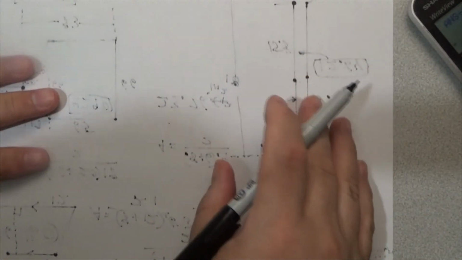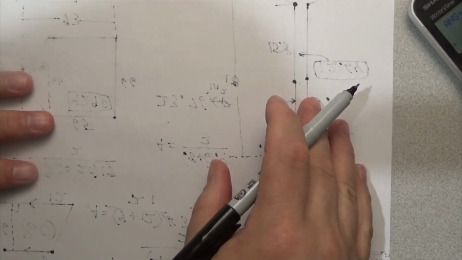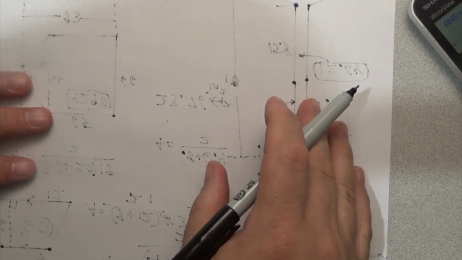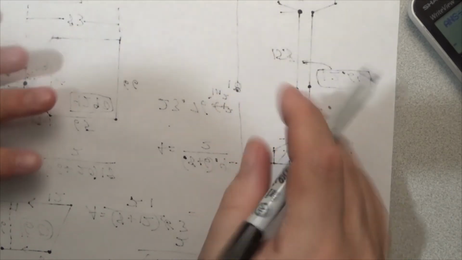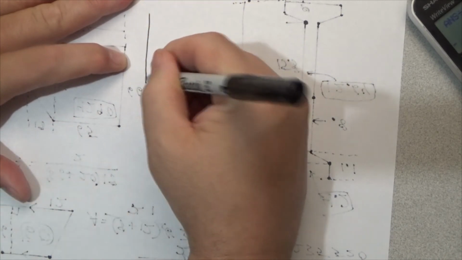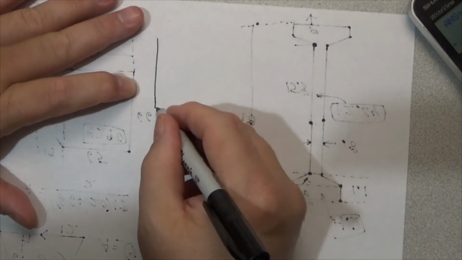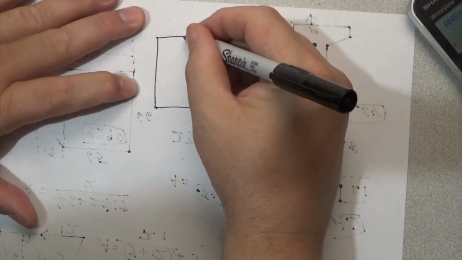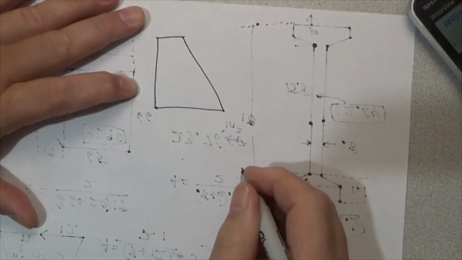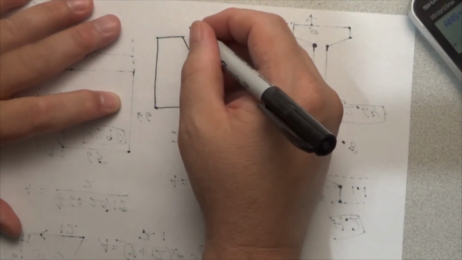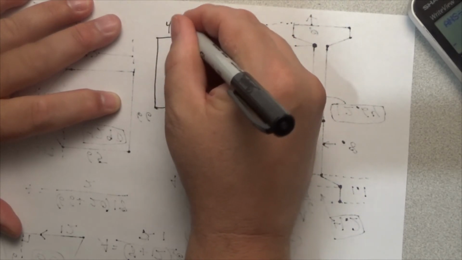Now, let's look at the next one, number 26. Okay, so what we have is a figure like this. Very rough drawing of this one. Okay, can you see that? Yep. So this top is 4 feet 6 inches, so 4.5.